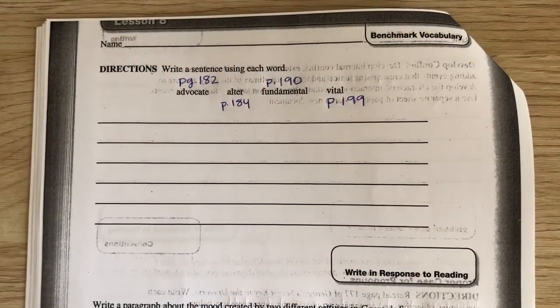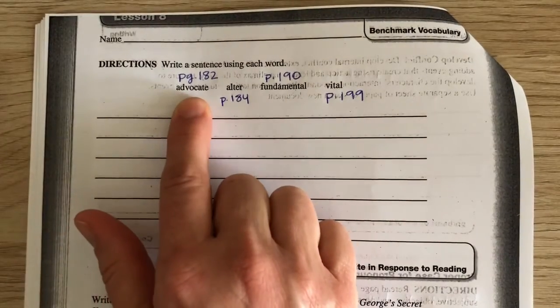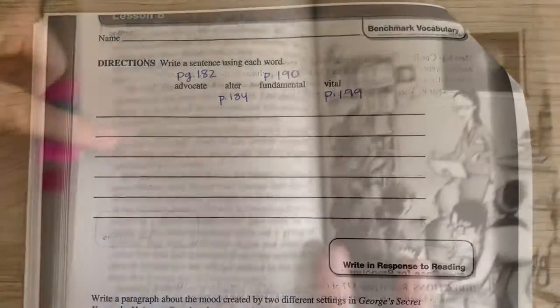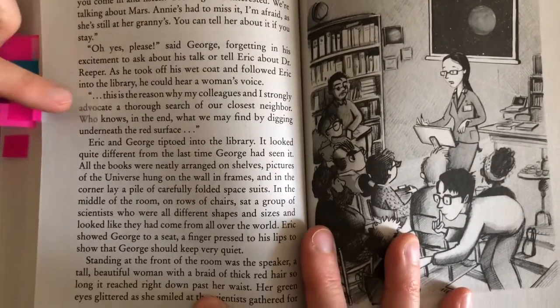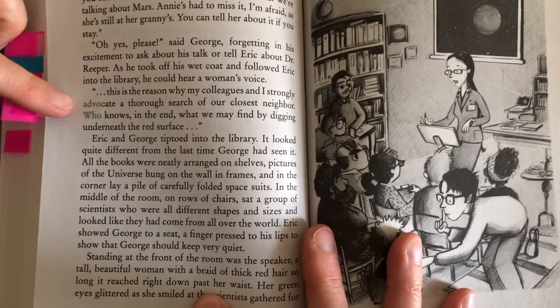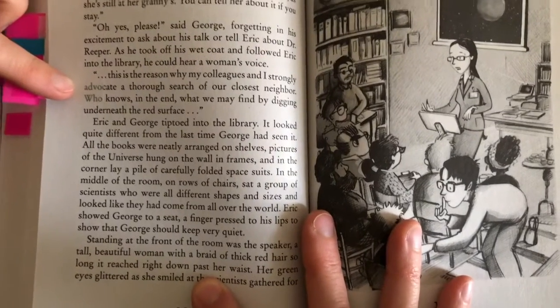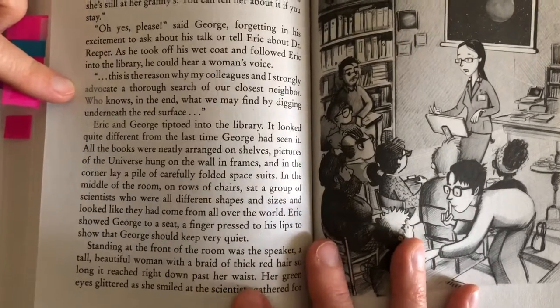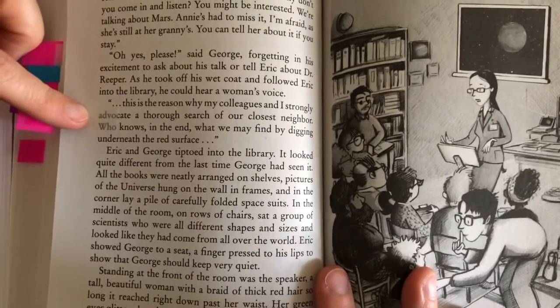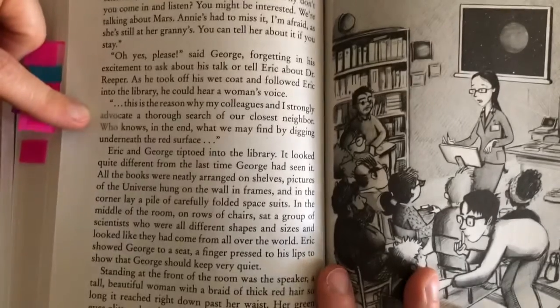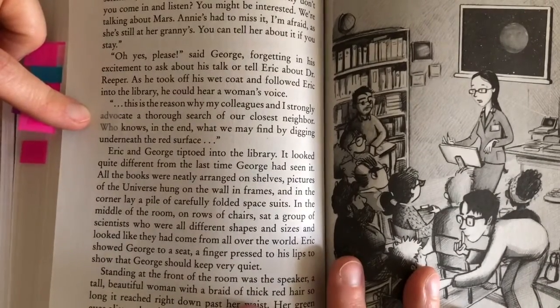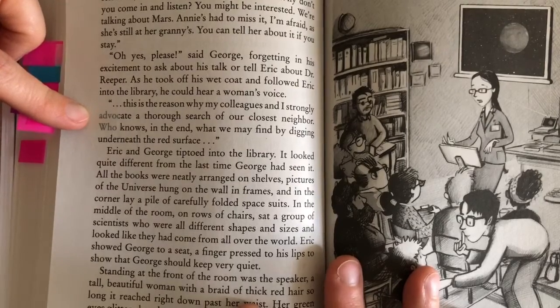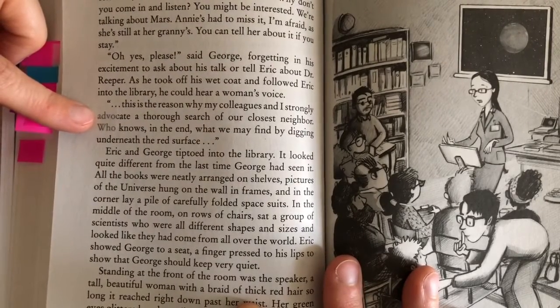This is lesson 8 from George's Secret Key to the Universe, and the first word is advocate, and it's on page 182. "This is the reason why my colleagues and I strongly advocate a thorough search of our closest neighbor. Who knows in the end what we may find by digging underneath the red surface?" So the scientist is giving a talk, and she's saying she strongly advocates, and we know that they want to search and explore the universe. So advocate is sort of recommending a thorough search of our closest neighbor.